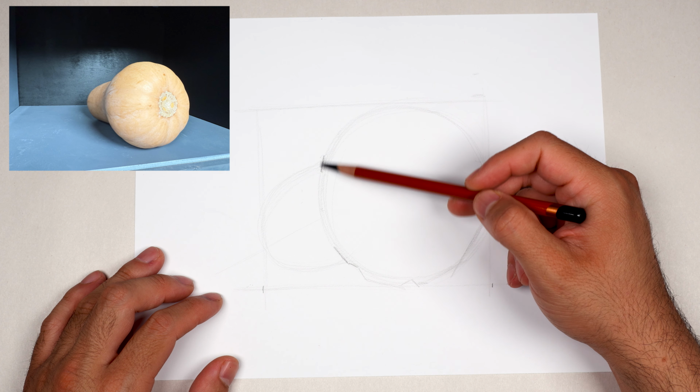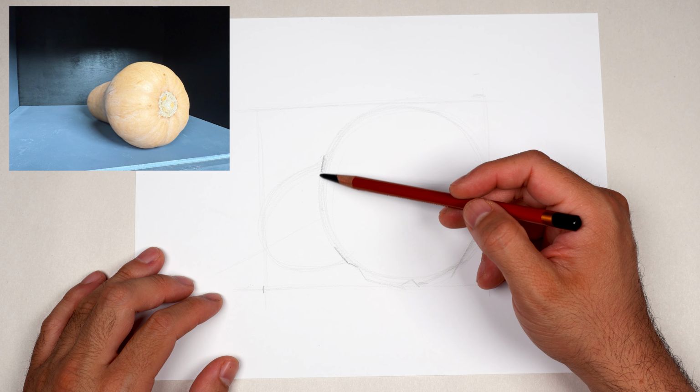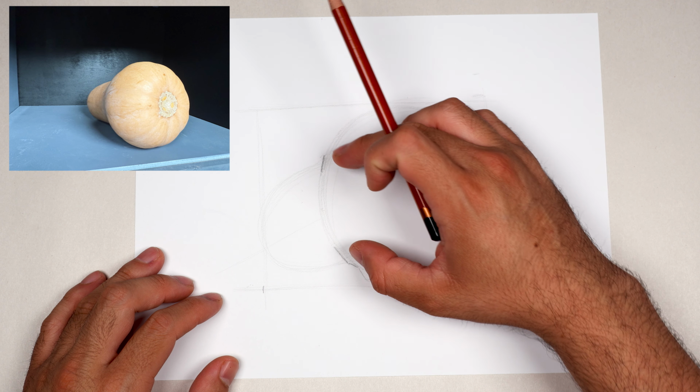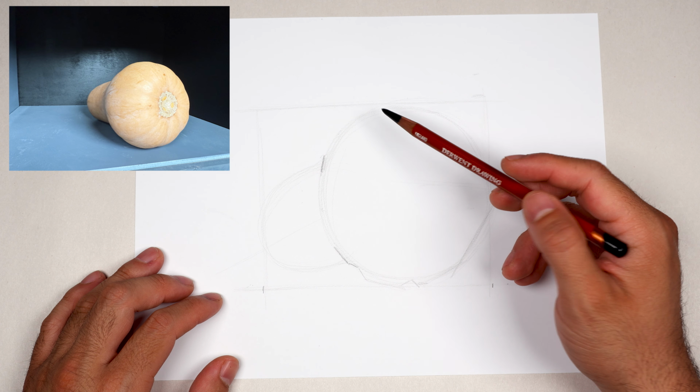Same with this top area here. Again, this front part, I want this to be in front. So by adding these dark lines here, it kind of separates these two objects and brings this one in front.